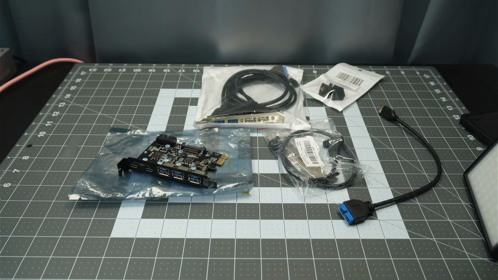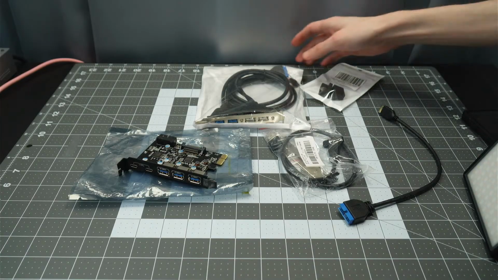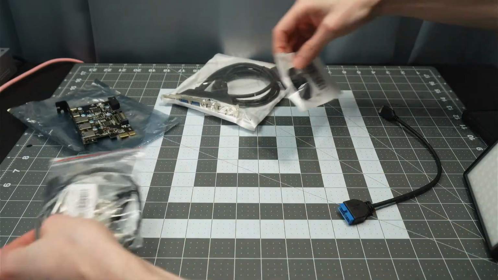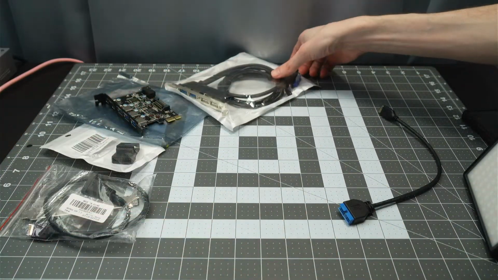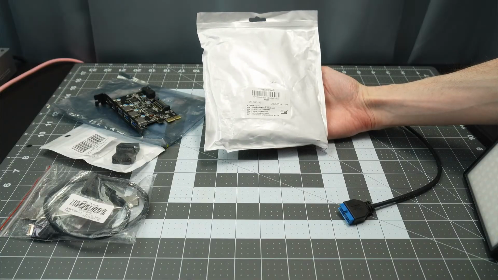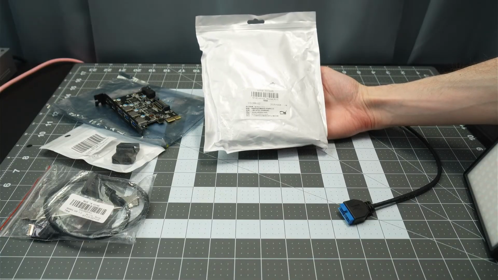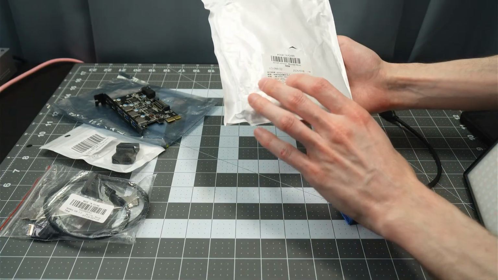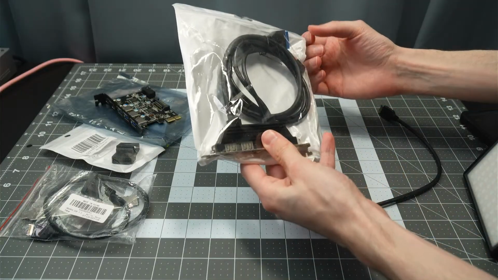I'm going to go over each thing that I have to install. I'll start with this big one here. So this is from a company called NFHK. I purchased these probably a few months ago.